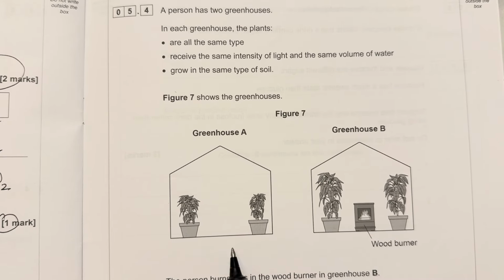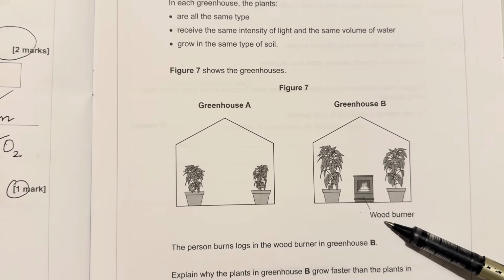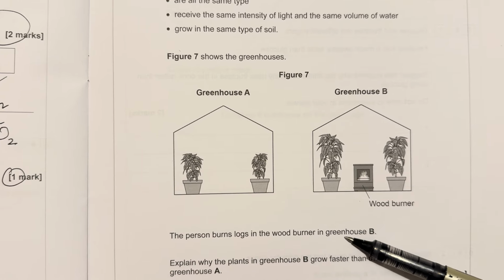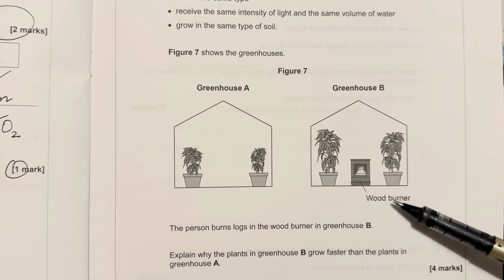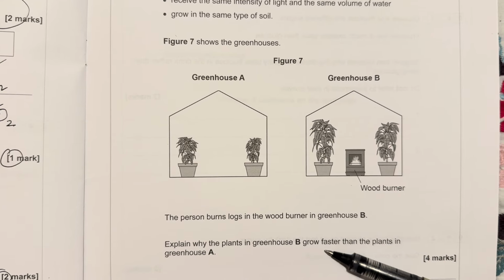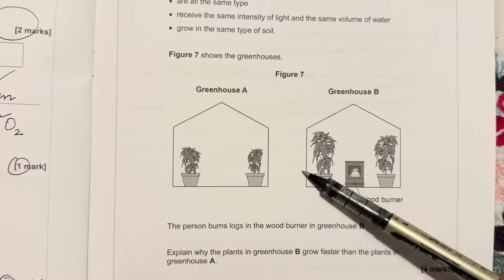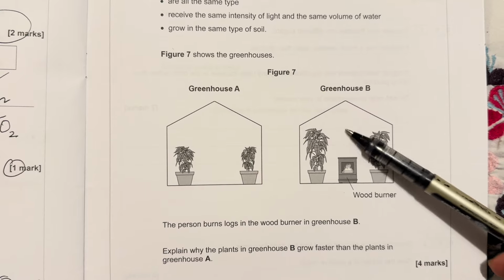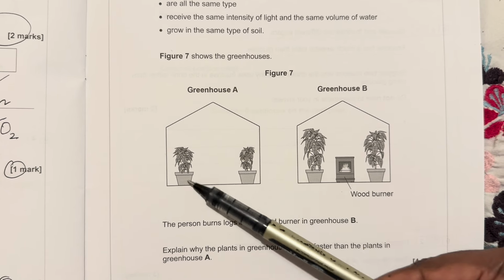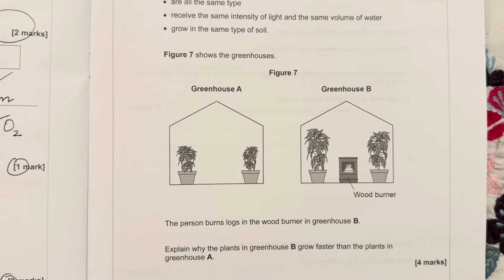So what is the difference then that you see here? There is a wood burner there. Okay, so the person logs in the wood burner in greenhouse B. Now, can you explain why the plants in greenhouse B grows faster than the plants in greenhouse A? You can tell the difference that the plants in greenhouse B are much taller compared to the greenhouse A, and they do not have a wood burner. So I'm going to let you think.